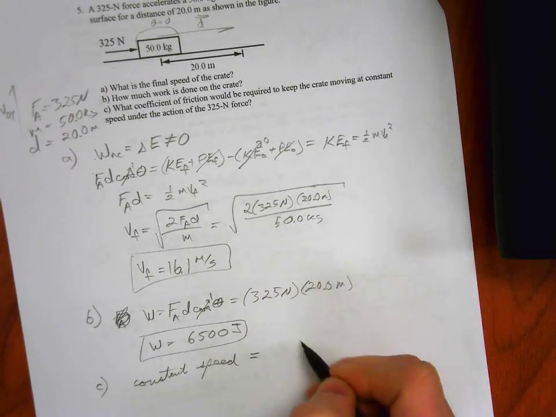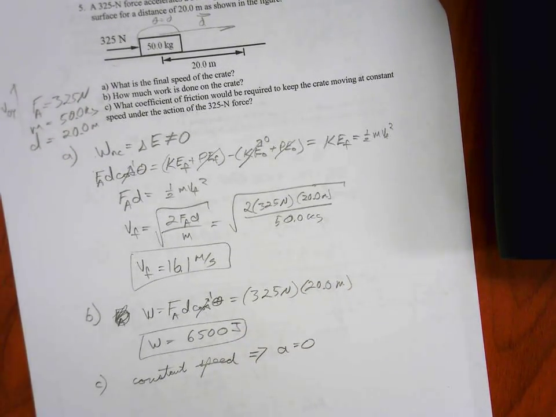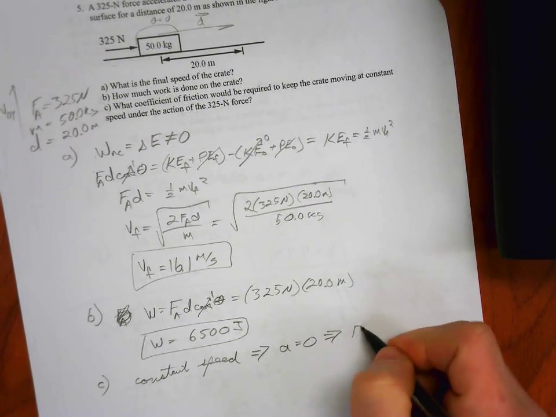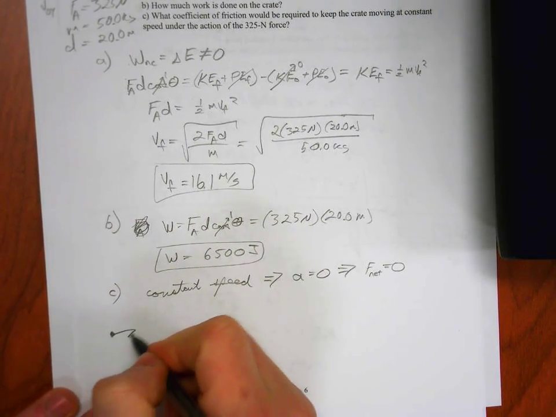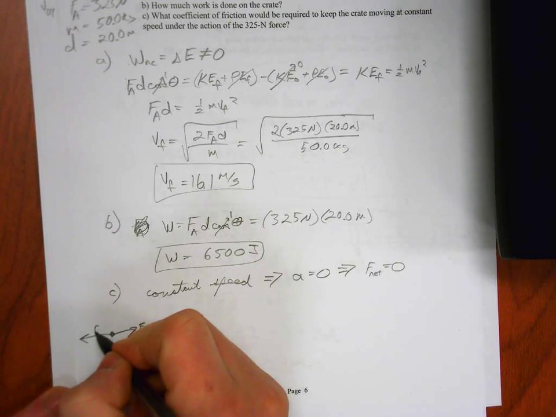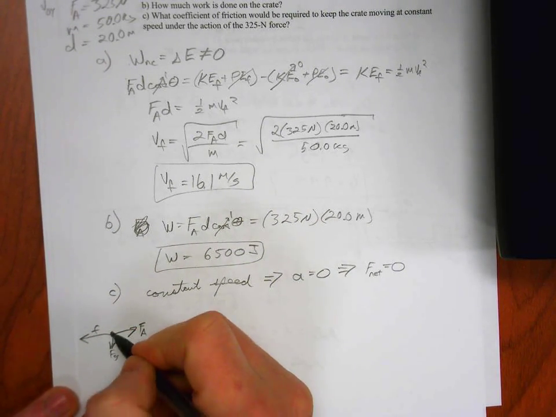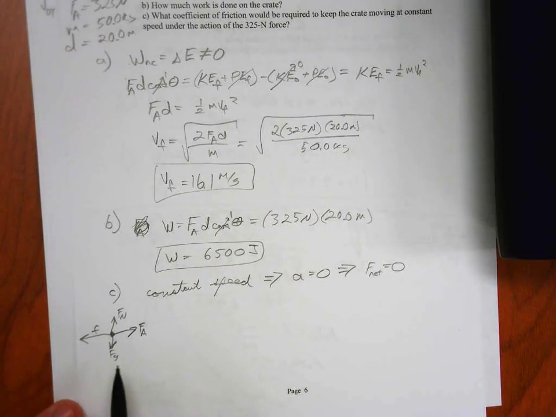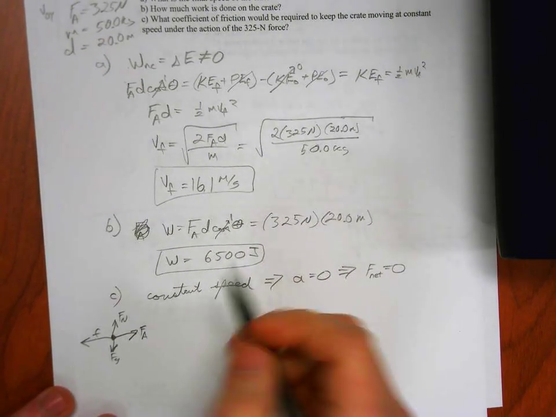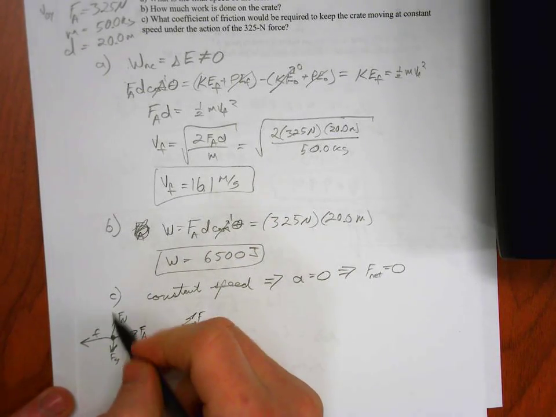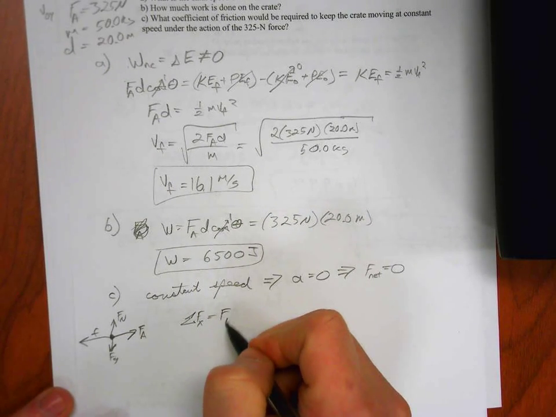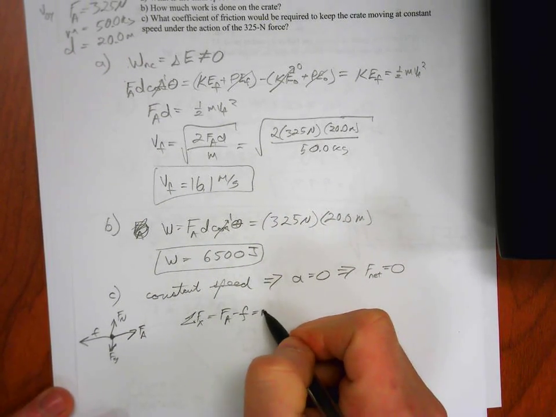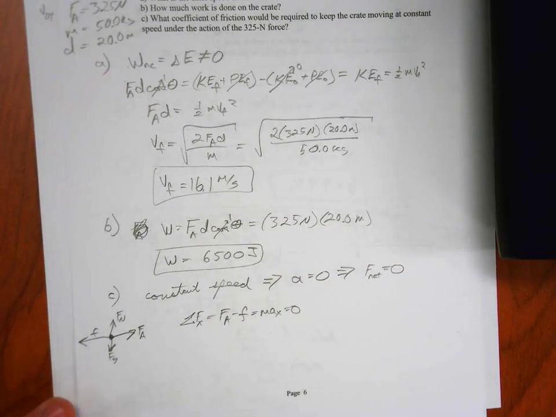Constant speed means acceleration equals 0, which means F net equals 0. So we have a crate moving along, we've got the force applied, we've got force of friction, we've got force of gravity, and we have the normal force. All these forces have to cancel out. So we know that it's going to cancel out in the y direction because the crate's not floating or sinking. But the sum of the forces in the x direction is going to be Fa minus force of friction, and that's going to equal max, which equals 0, because it's moving at a constant speed.